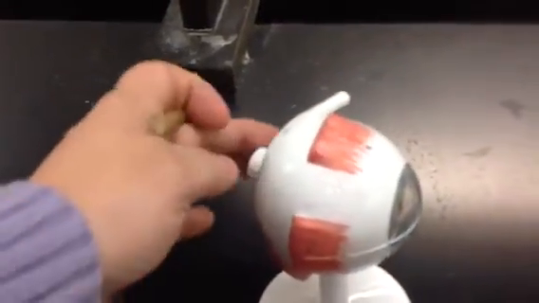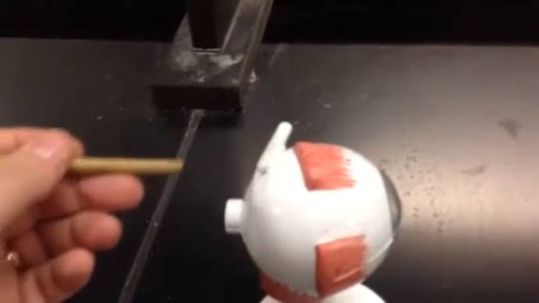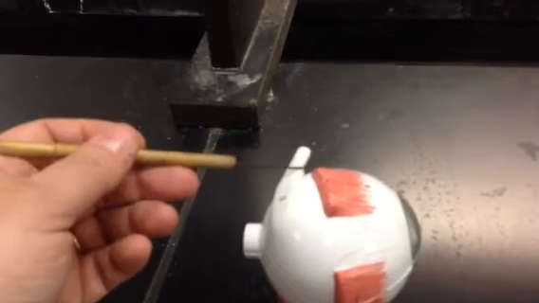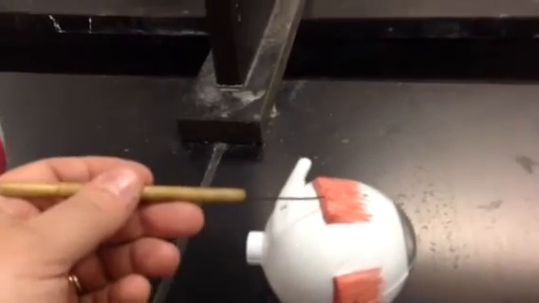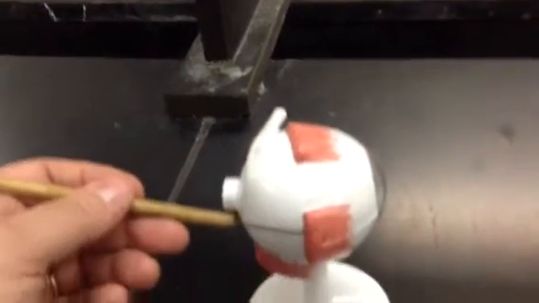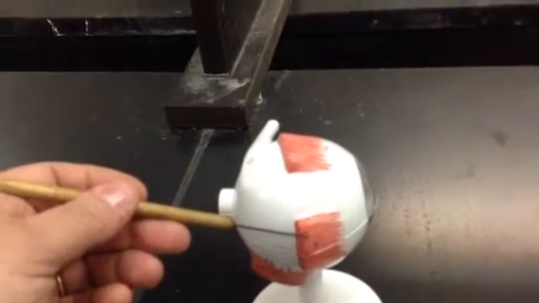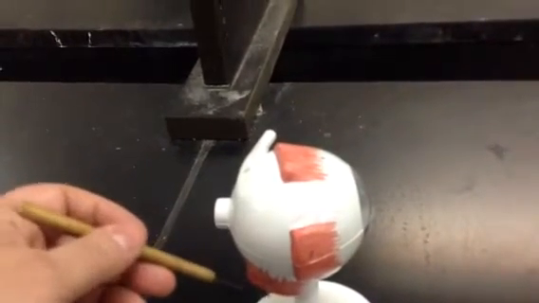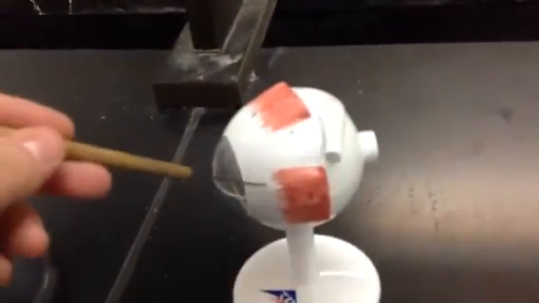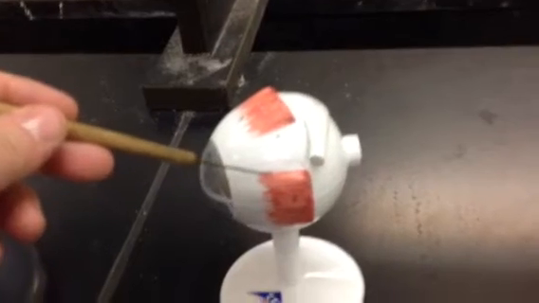Now if we move on over to this next model, right back here in the back we have our optic nerve. This right here clearly shows us the trochlear nerve. Then we have our superior rectus, our medial rectus, our inferior rectus. We'll turn this around, and then we'll have the lateral rectus muscle here.